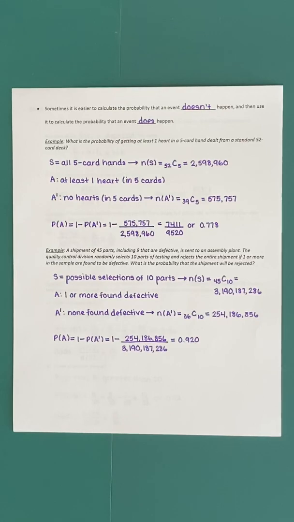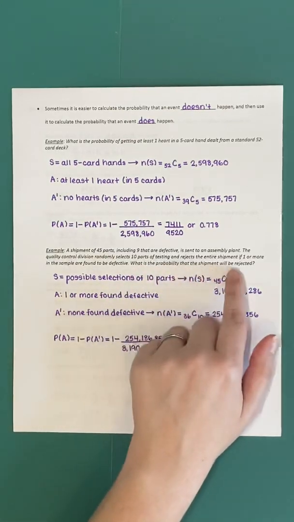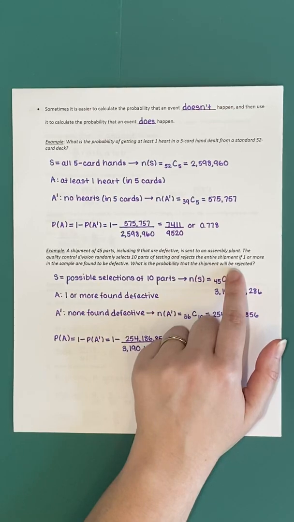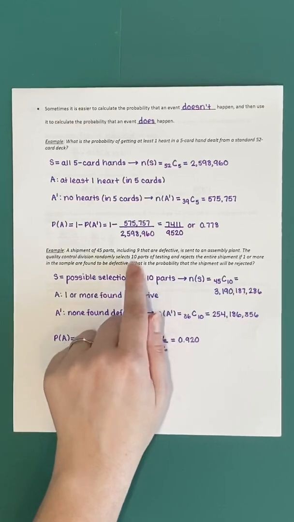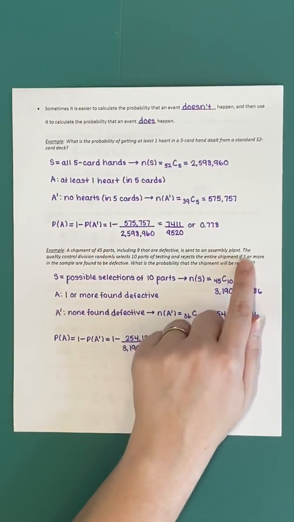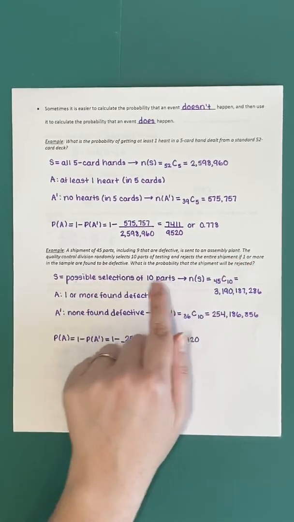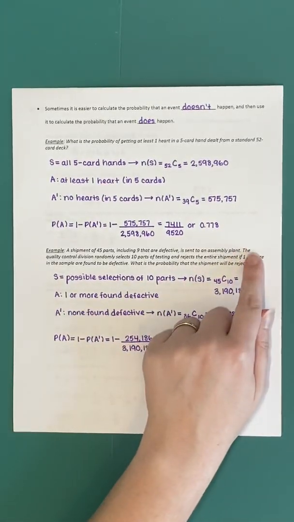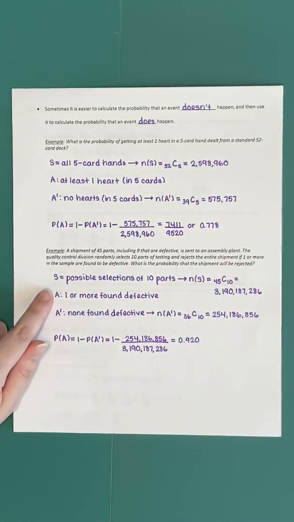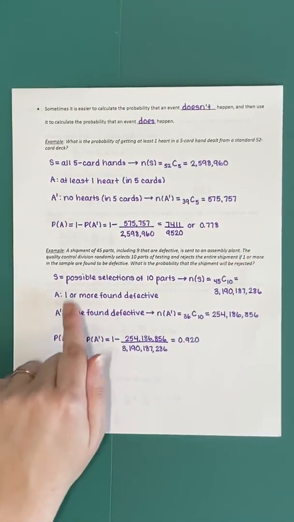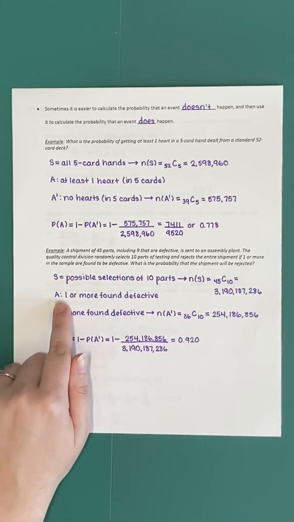Well, what is the event we're interested in? The event we're interested in is the shipment is rejected. Okay. Well, why would the shipment be rejected? It would be rejected if we test the 10 and 1 or more is defective out of the sample. So we test our selection of 10 and 1 or more is found to be defective. Now, why can we not just directly calculate the probability? Well, we'd have to count all the different ways to find 1 or more that's defective.